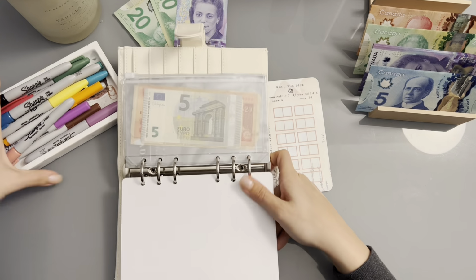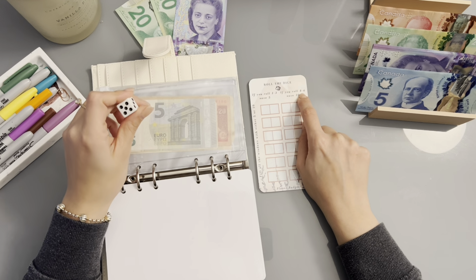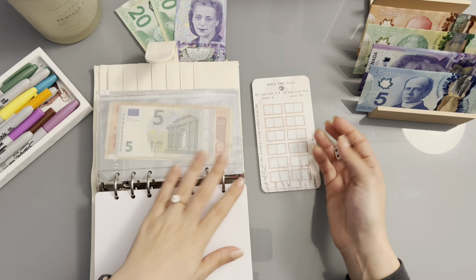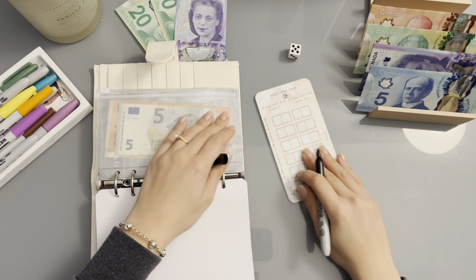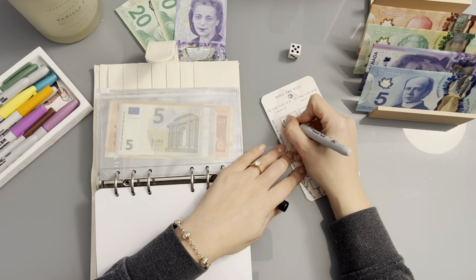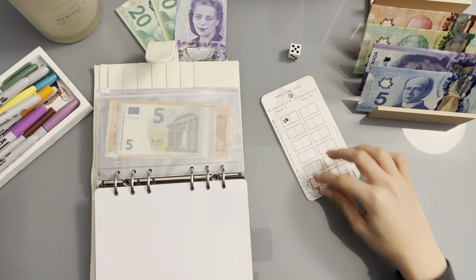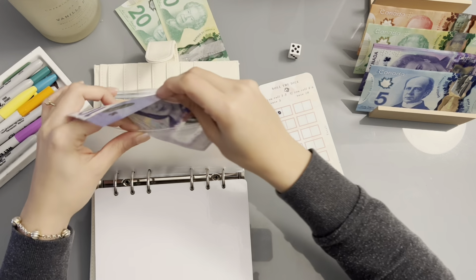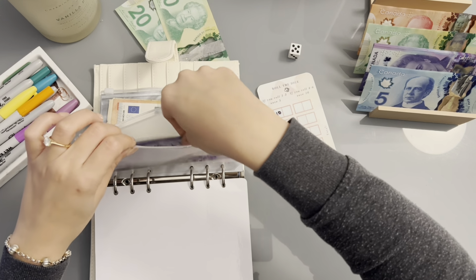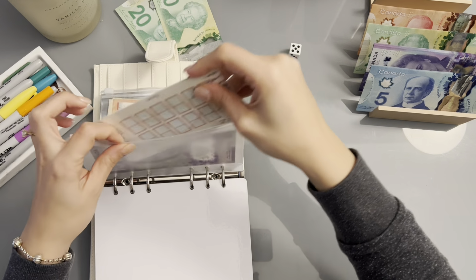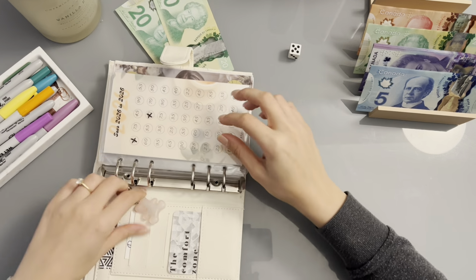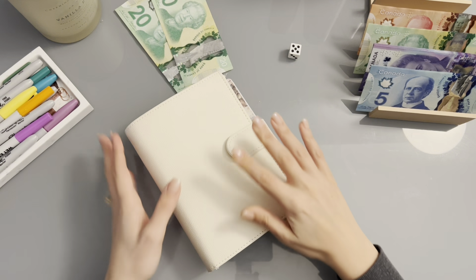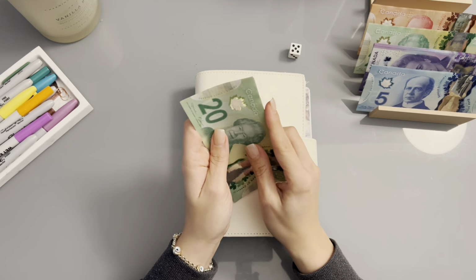It says if you roll 1, 2, 3, we are saving 5. If we are rolling 4, 5, 6, we are saving 10. Let's see how much we are saving. 5. So we are saving... oops, I'm sorry. So 10. Each window is basically a roll, and I'm putting this in. Okay, we will put this 40 into our wallet for the airport.